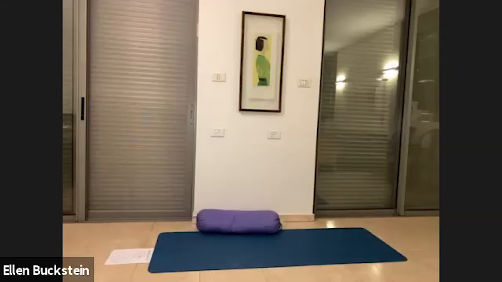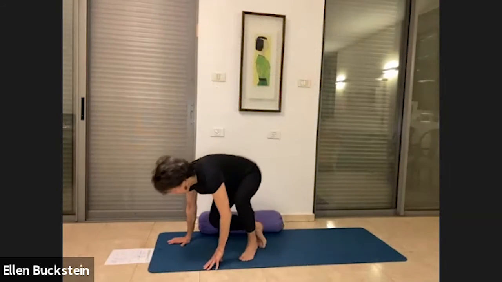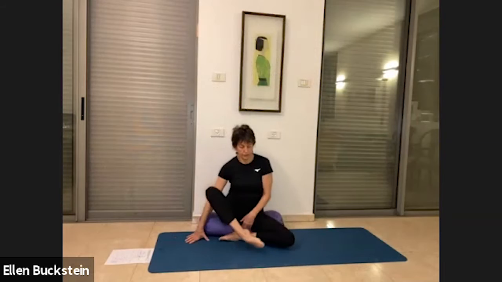Okay. So we're going to sit for a few minutes and pay attention to the gentle movement of the spine as we inhale and exhale. As we inhale, there is an opening up between the vertebrae of the spine, and as we exhale, the vertebrae come to rest on each other with less space between them.